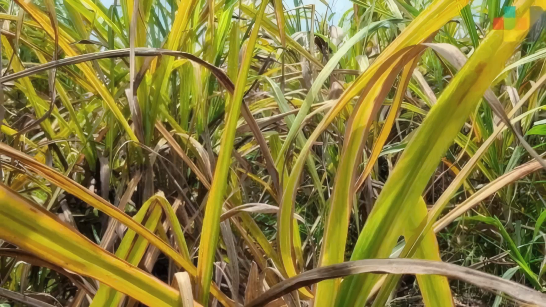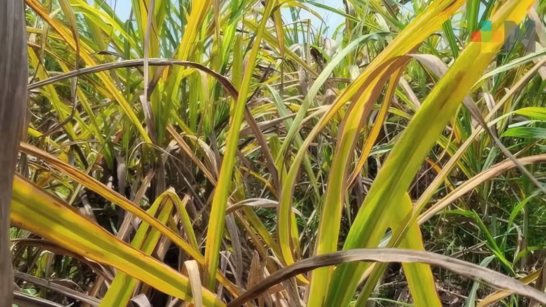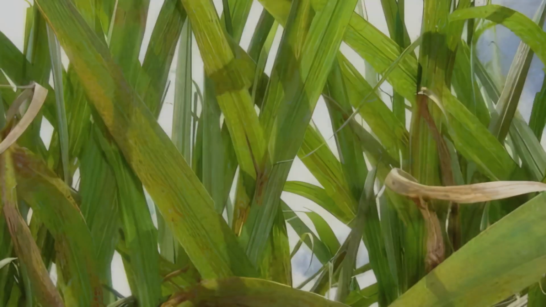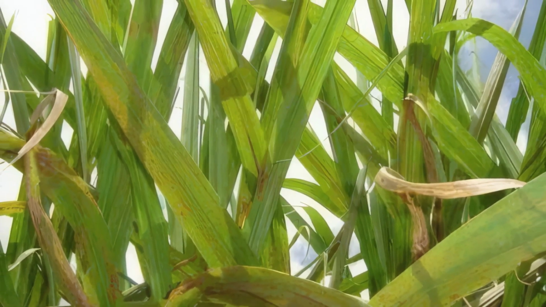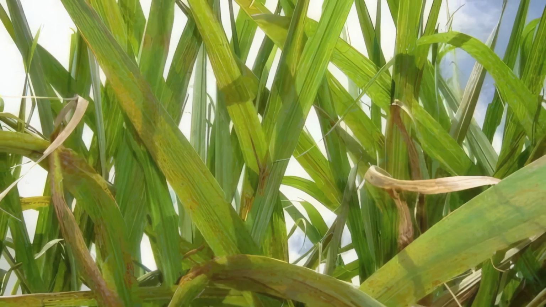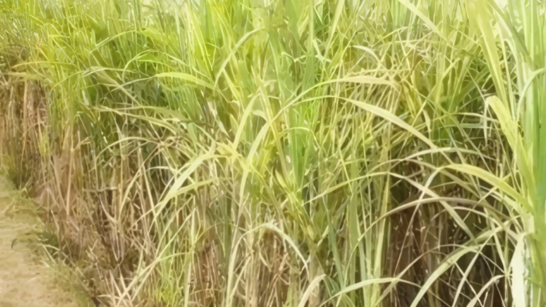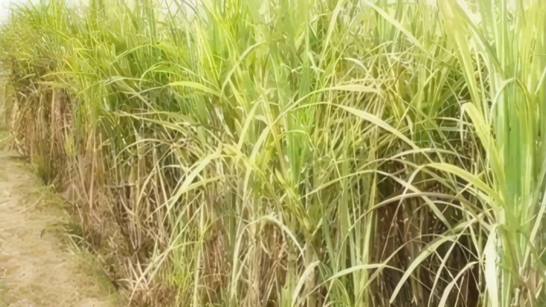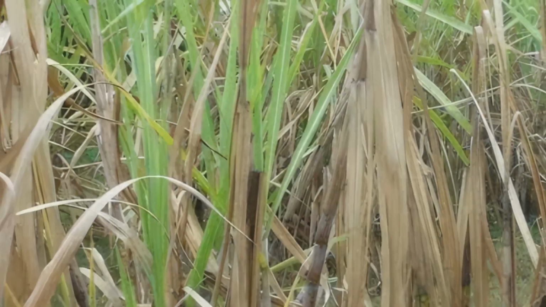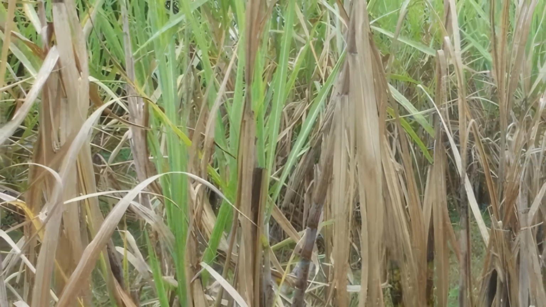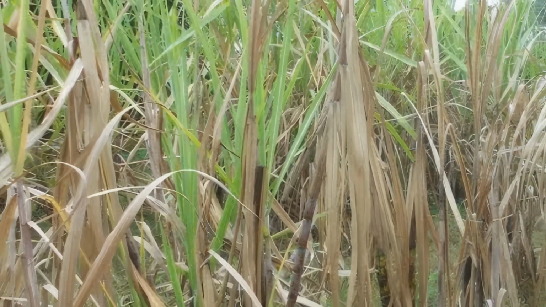important management strategy. To help reduce future outbreaks, use certified disease-free seed cane or planting material whenever available. Rotate crops with non-host species to reduce fungal survival in the field. Avoid excessive fertilizer application, particularly nitrogen, as it may increase plant susceptibility. Minimize injuries to plants during cultivation. Maintain good field drainage to prevent waterlogging, and remove or destroy infected crop residues after harvest.